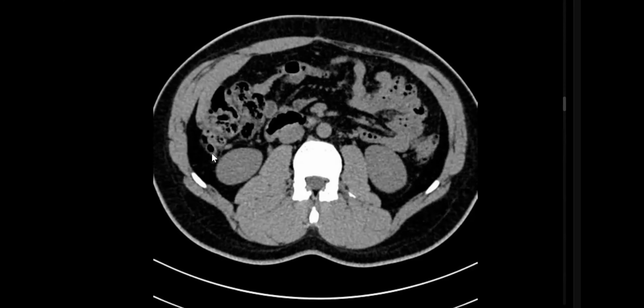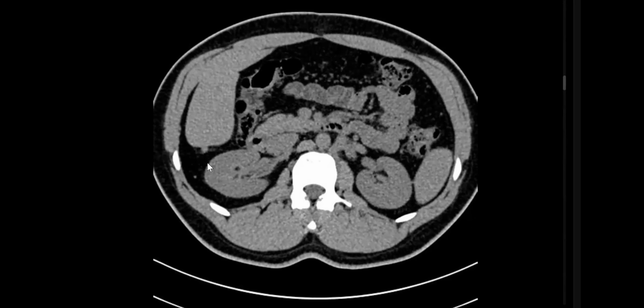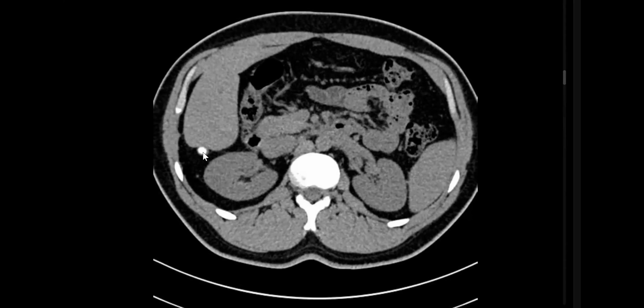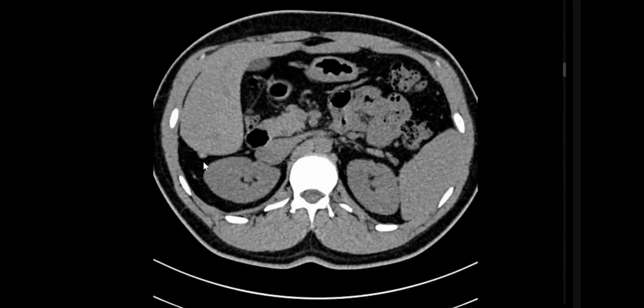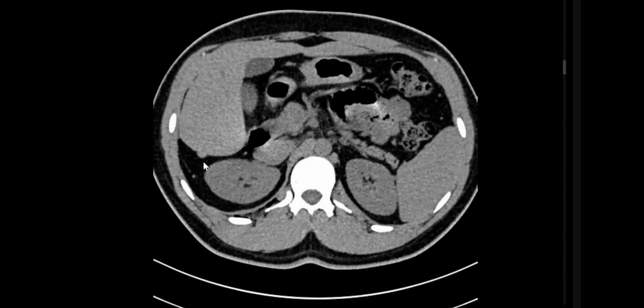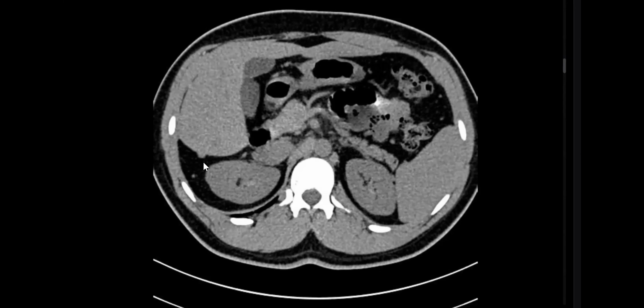So, sir, the clinician asks, where is the appendicolith? Is it at the base or the tip? At the tip. Okay, so the clinician chose to follow up this case. I'll give you the follow-up now.